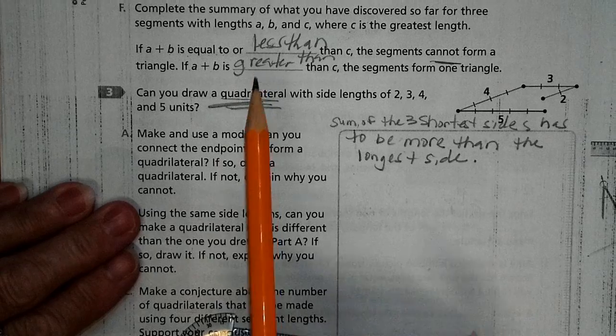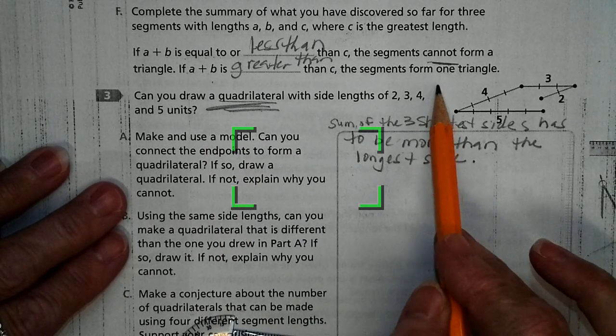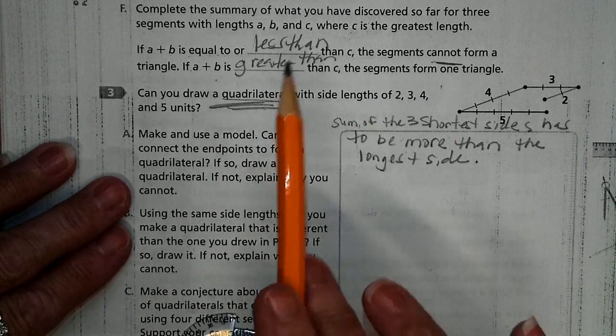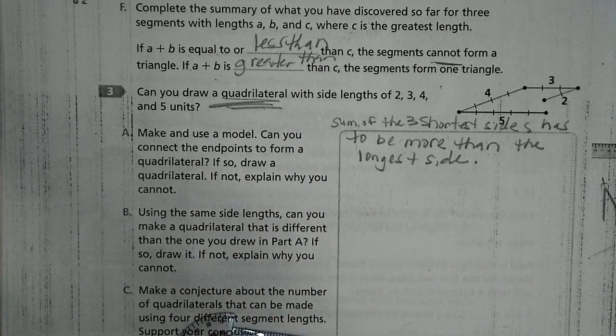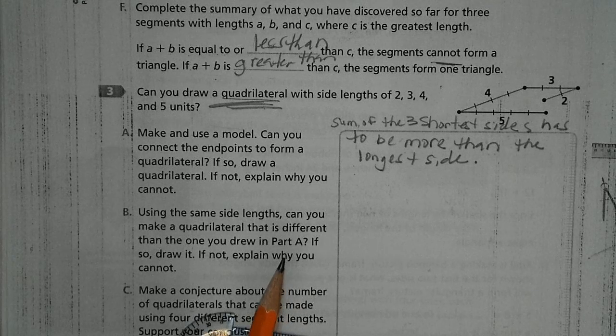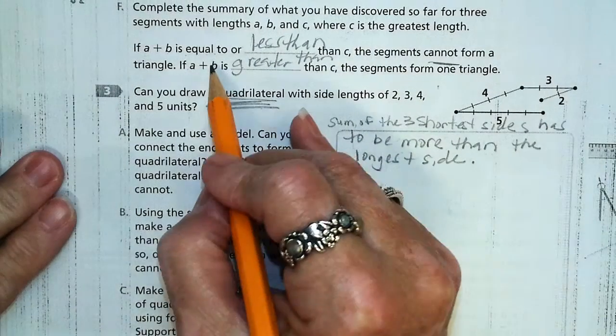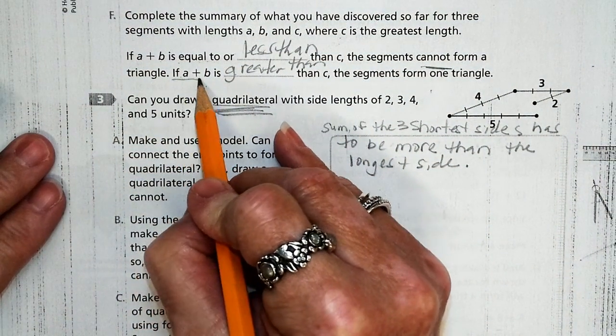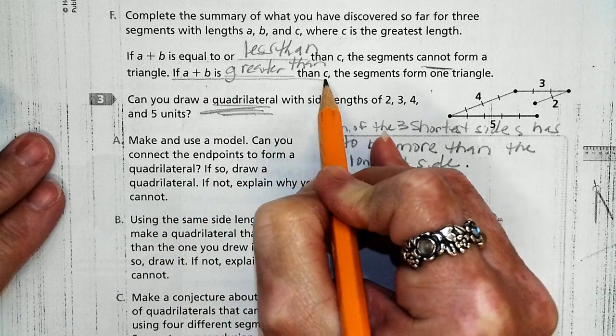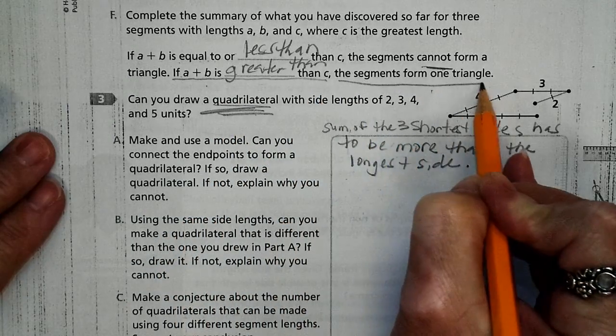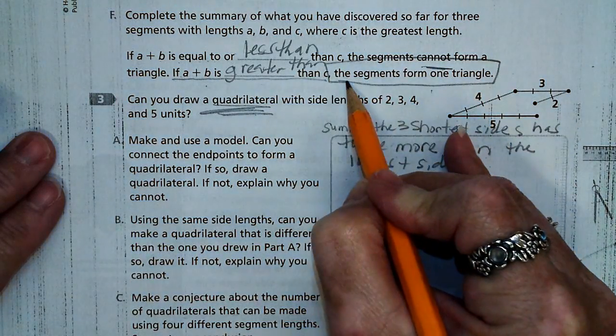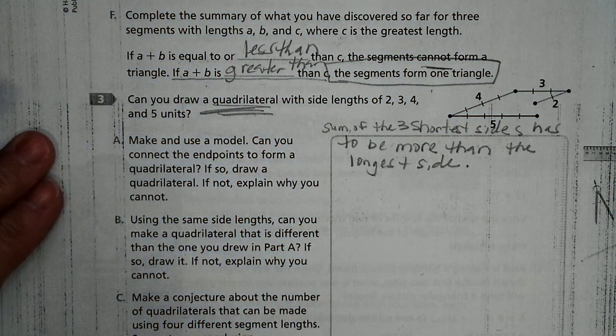Let's go back up here, though, guys, because I think this last statement is important. So on the test, they're going to give you some triangles, right? They're going to give you the dimensions of the triangles. And it's going to say, can you make one triangle, more triangles, or can you make a unique triangle? Can you make more than one triangle, or can you not make any triangles at all? So for this theorem, it says, if A plus B is greater than C, the segments form one triangle. So that's important to know.